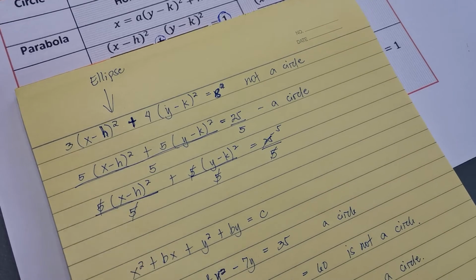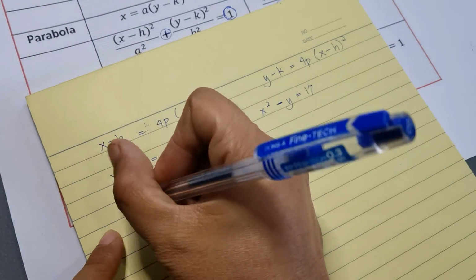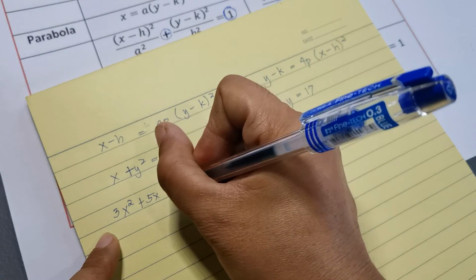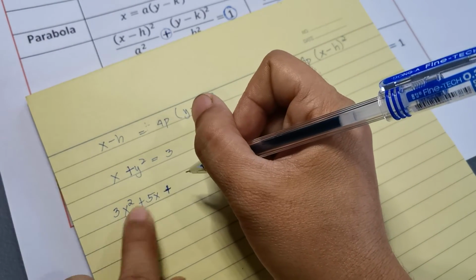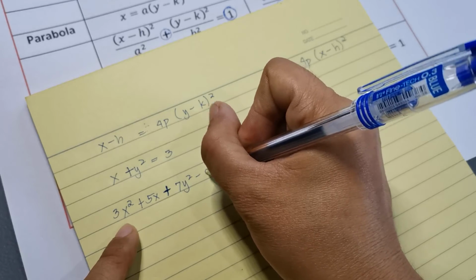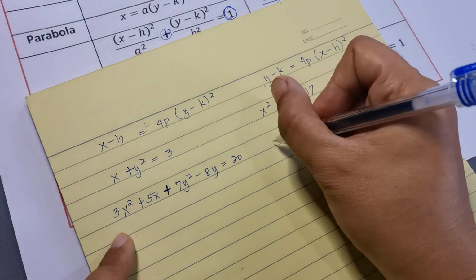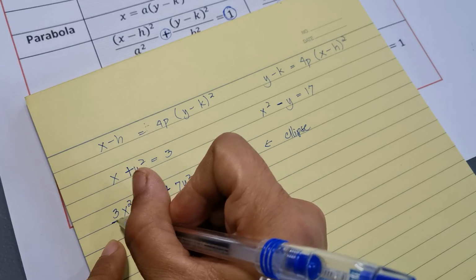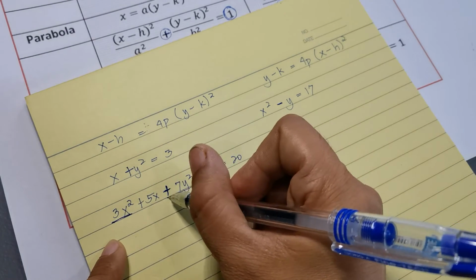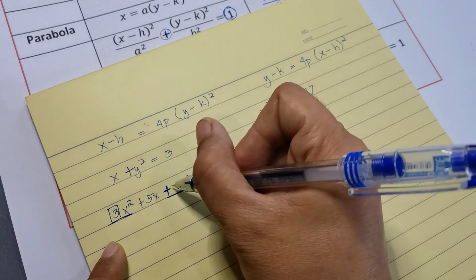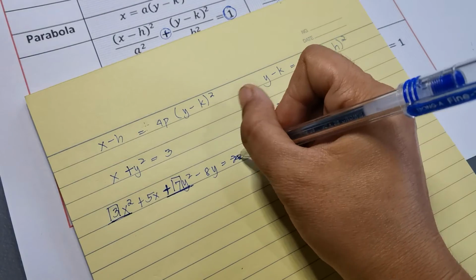How about kapag ang given naman ay nasa general form? Ganun din. Kapag may coefficient yung x squared, halimbawa 3x squared plus 5x plus 7y squared minus 8y equals 20, for example, then this is an ellipse provided that the coefficients are positive, and they have different coefficients.